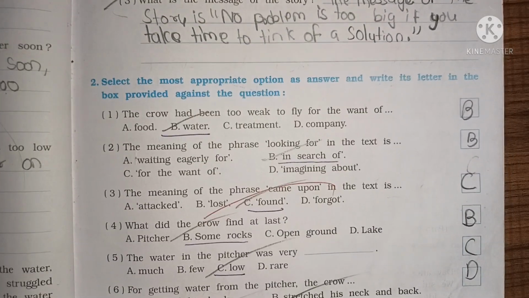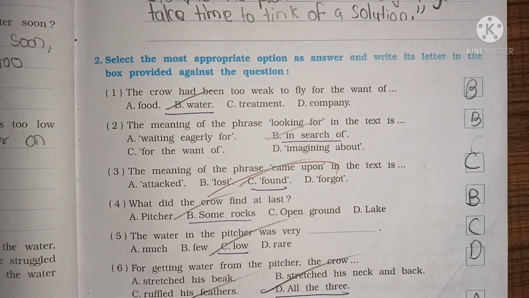First point, the crow had been too weak to fly for the want of. The answer is B, water. Second, the meaning of the phrase looking for in the text is. The answer is, in search of. Third, the meaning of the phrase come upon in the text is. The answer is C, found.